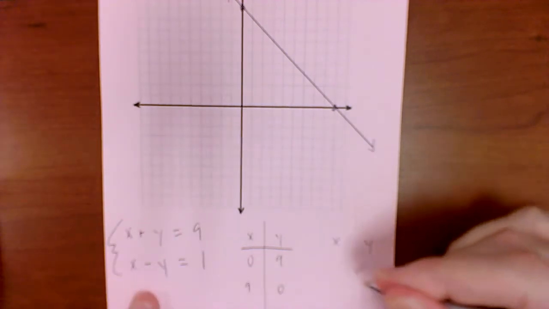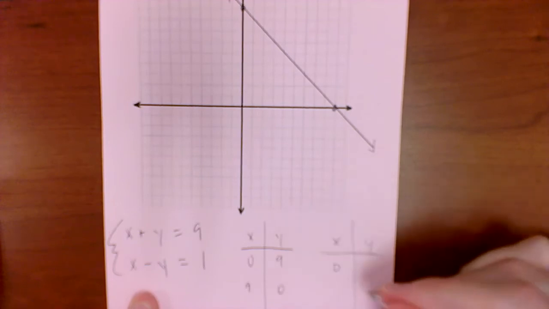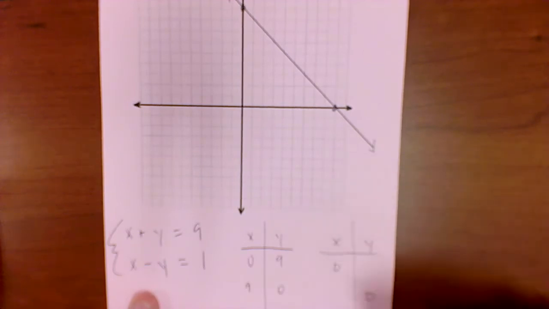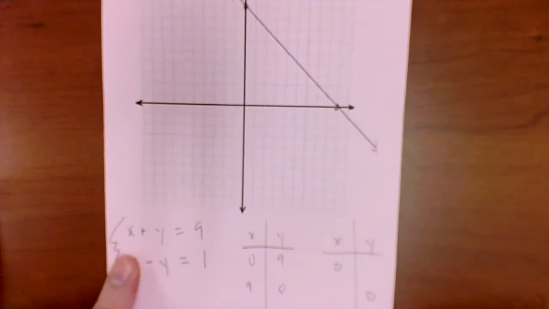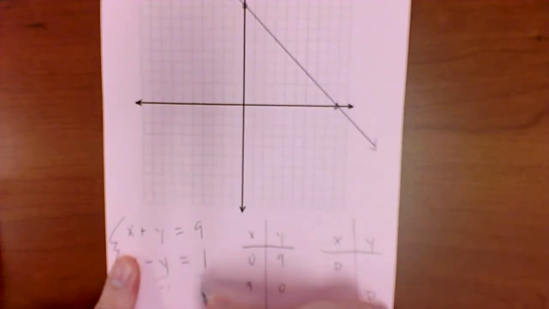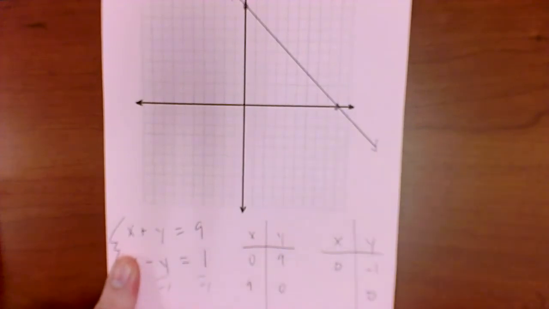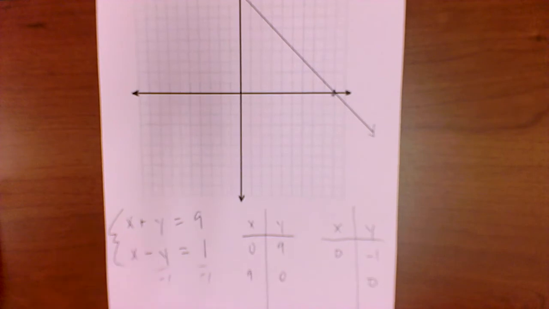Set up a little XY table, plug in those zeros again so I can get my intercepts. I plug 0 in for X, this goes away. So I just divide by -1 on both sides. I'll get Y is equal to -1 for my Y intercept. Plug 0 in for Y, this one goes away. I get X equals 1. Okay, there's my 2 points that I need.